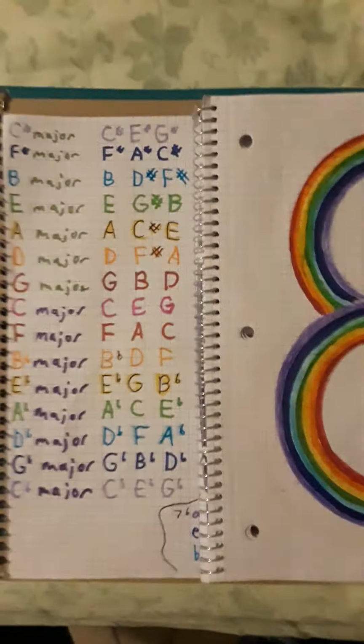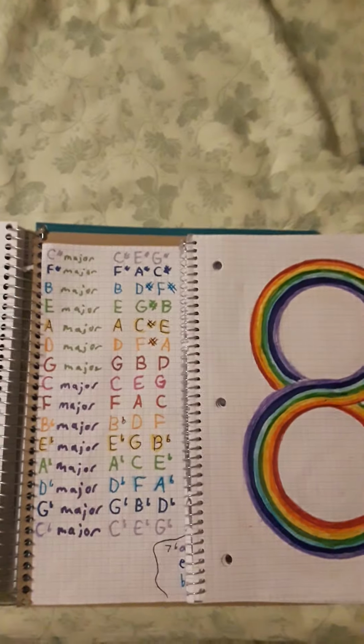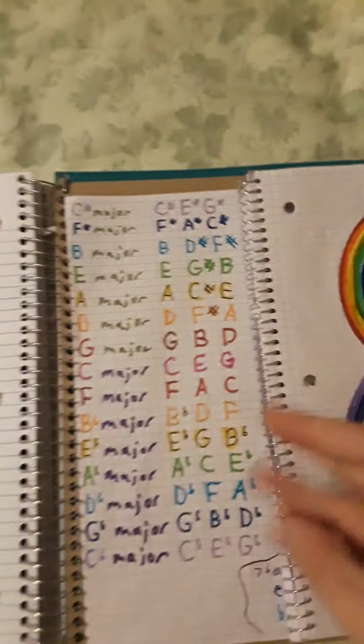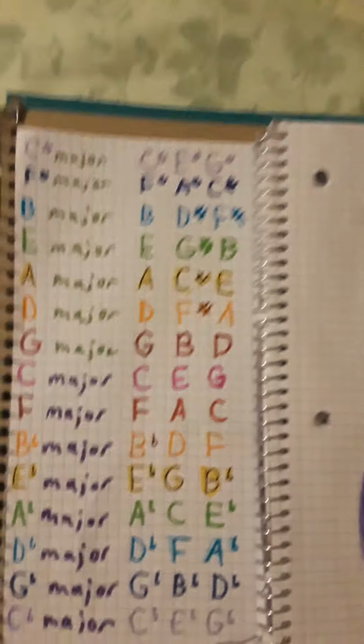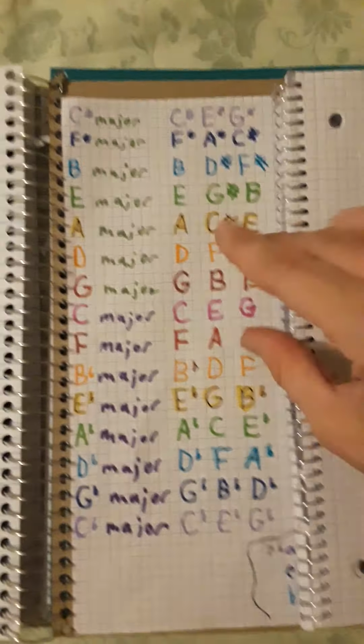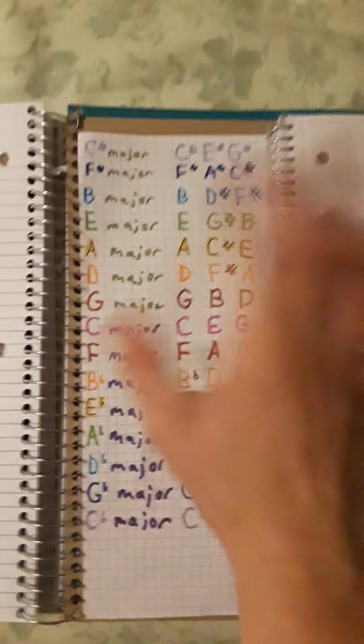So, I was looking at the major triad chords today, and I noticed something. Get it? Noticed, as a music note. Okay, not funny.